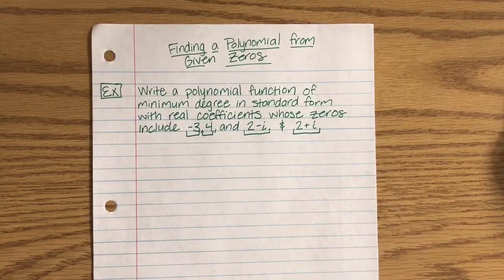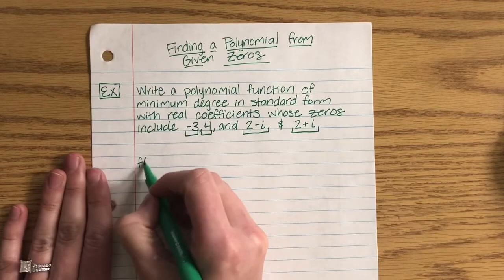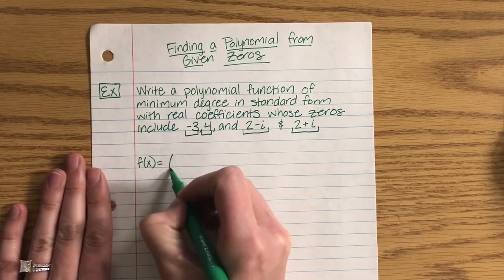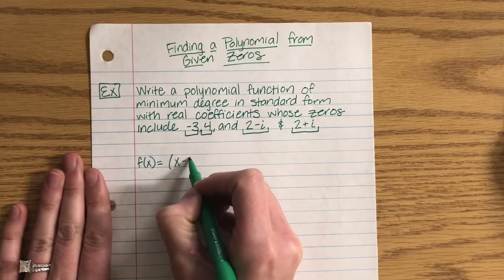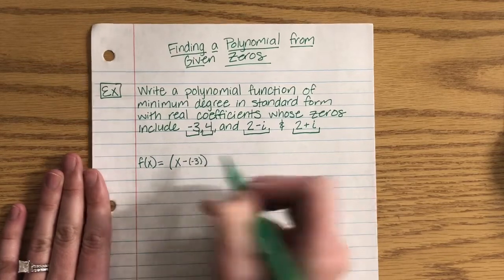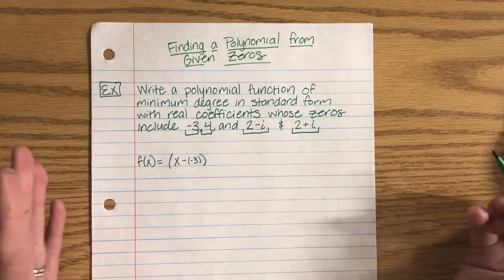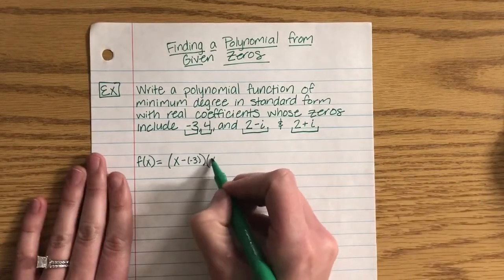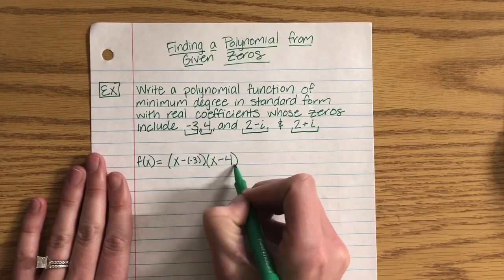All right, so when we write this as a linear factorization, remember we say x minus the root. So for this, we have f of x equals x minus -3, which we know is going to turn to +3, but we'll leave it like this for now. And then x minus 4.